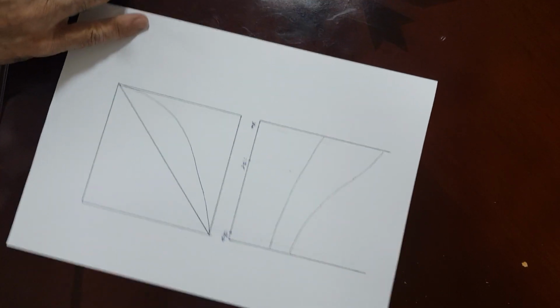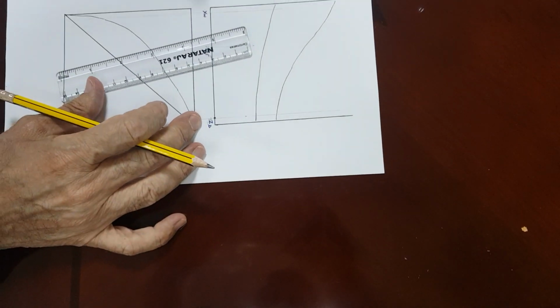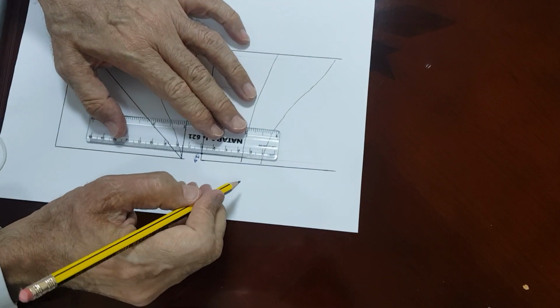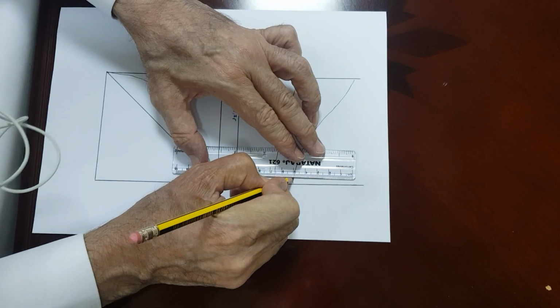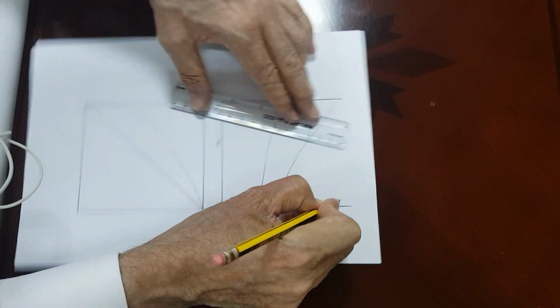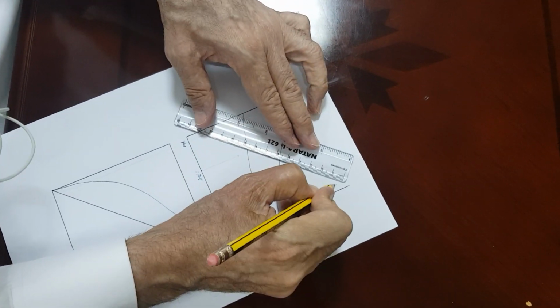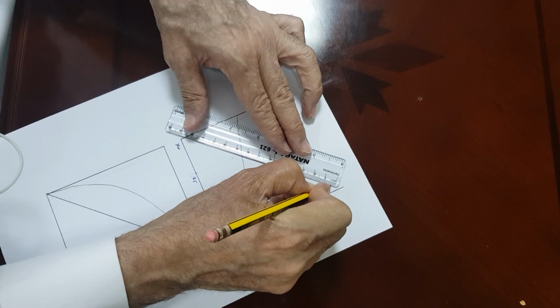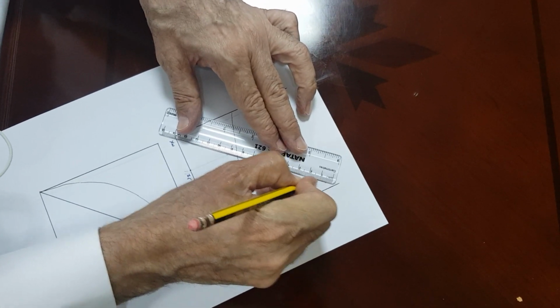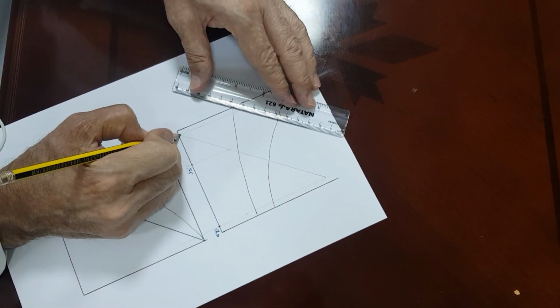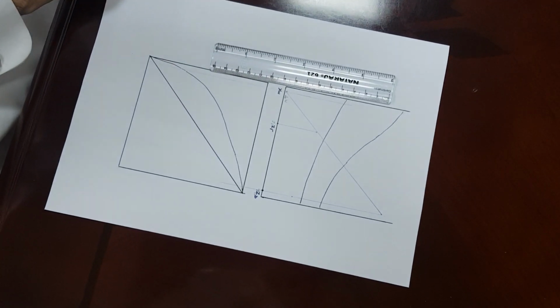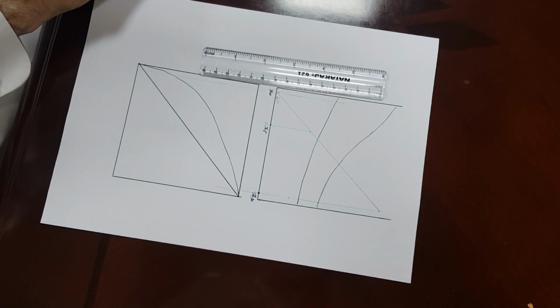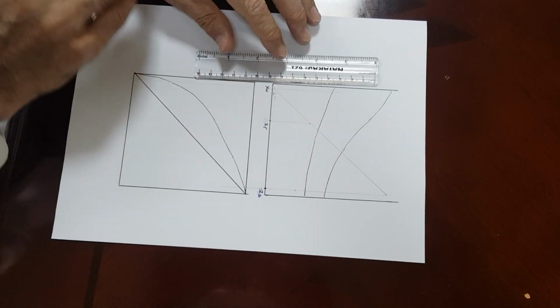So we start with finding again the delta D, which should be at D, and F connected with F. Find your delta W. Okay. And then you start as follows.